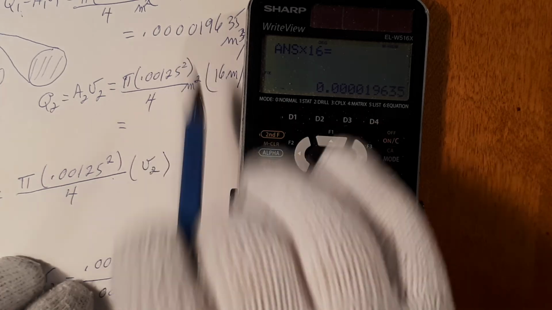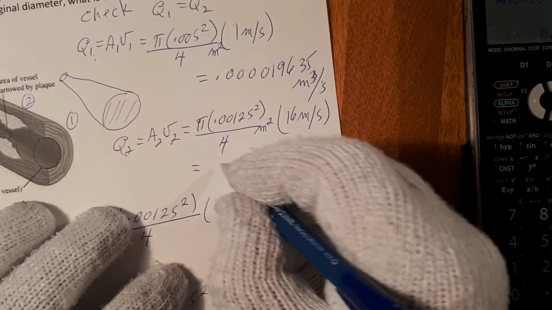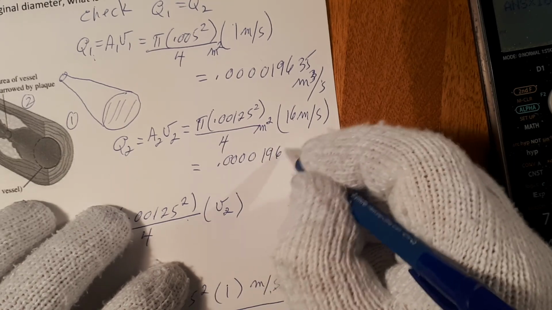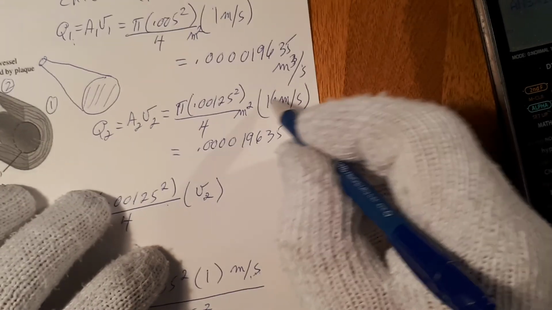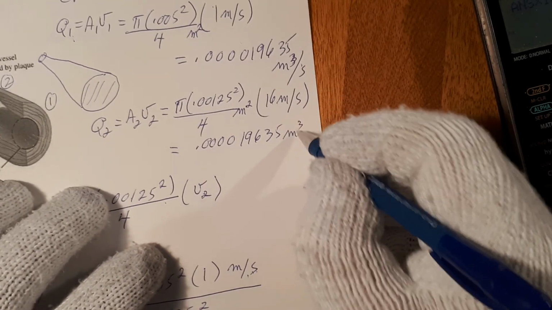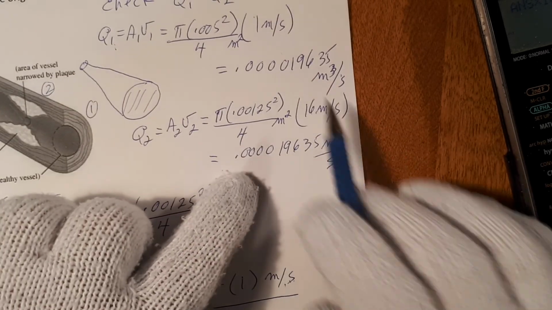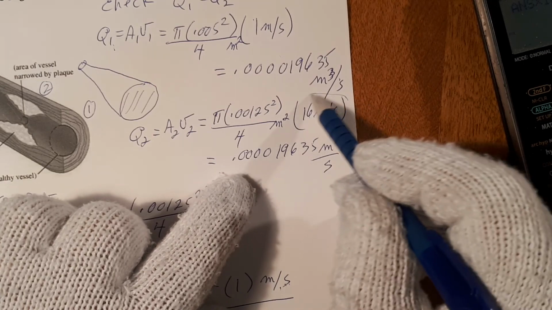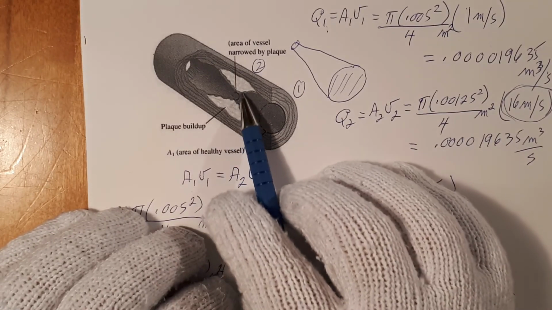And that number is the same as the number we had earlier, 0.000019635, and the units, meters times meter squared. So the volume flow rate in is equal to the volume flow rate out. What's different is this velocity, all because of this plaque buildup here, restricting that area.